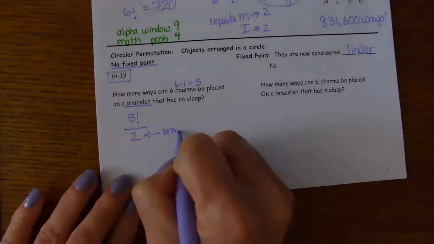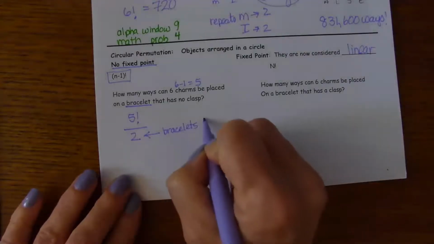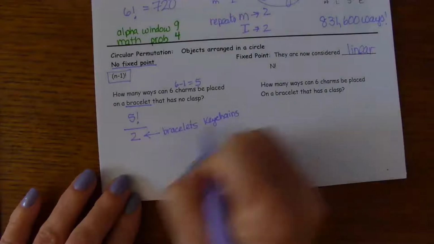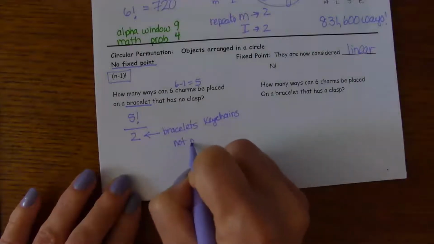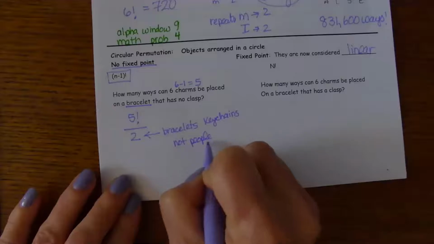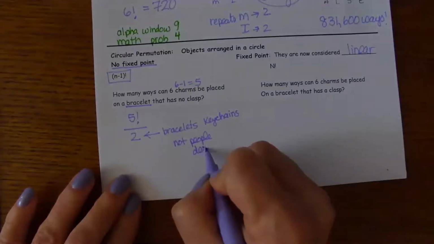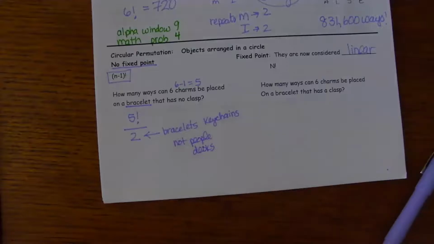So this would be for bracelets or keychains. Not people. It's just dividing it by 2. Because if I flip it over, I get a mirror image, so it looks like I'm getting twice as many as I should.